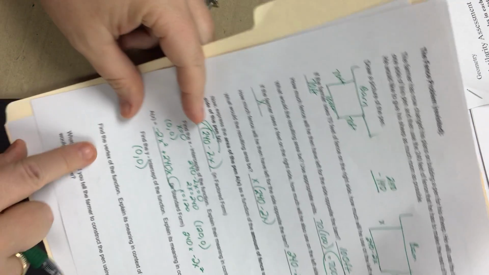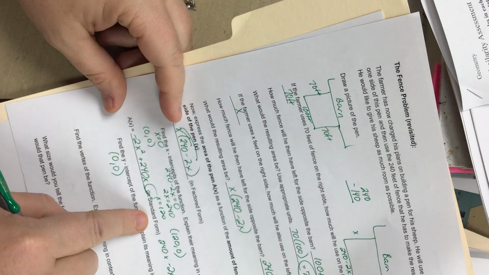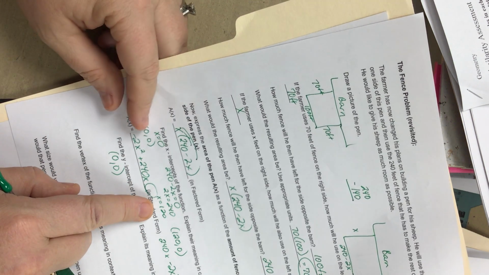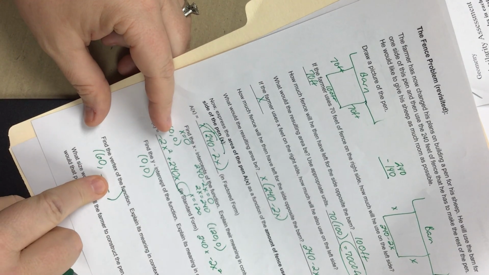Okay, to finish things off, we want to find the vertex of the function. So again, to find the x-coordinate of the vertex is the average of the two x-intercepts. So what's between 0 and 120 in the middle? Again, the answer would be 60. So it's going to be 60 comma something.